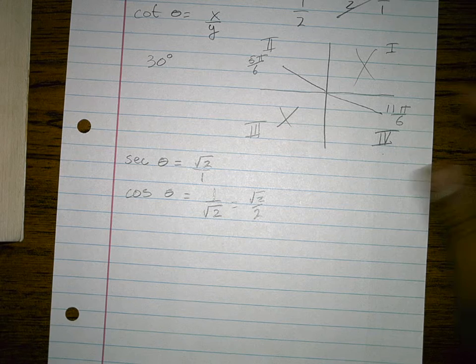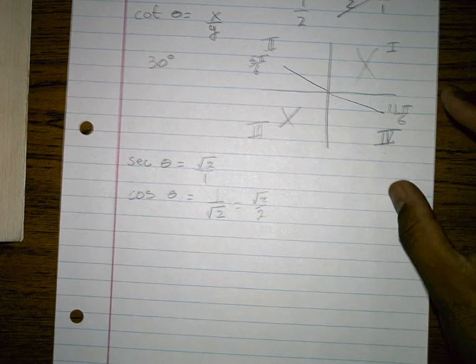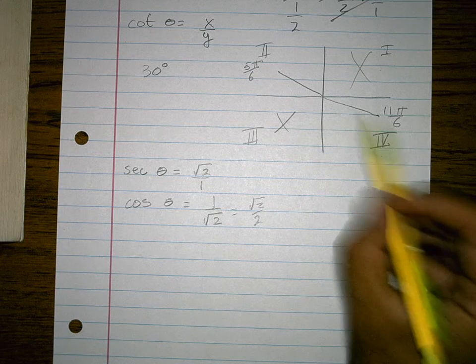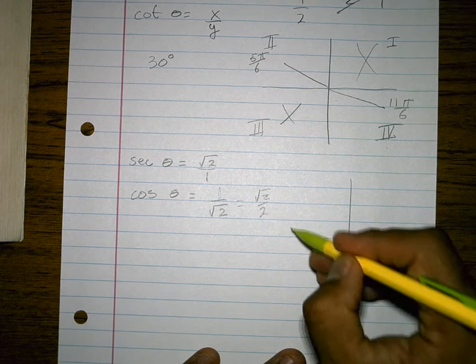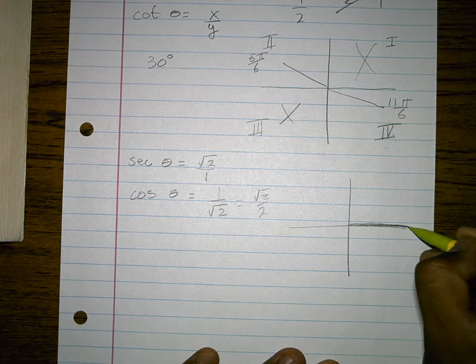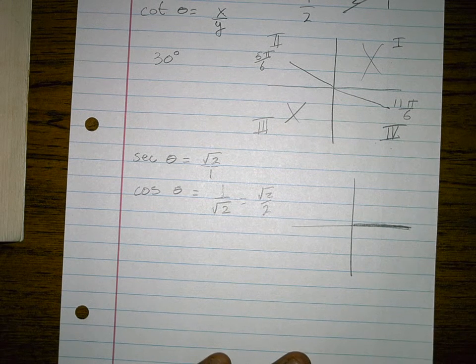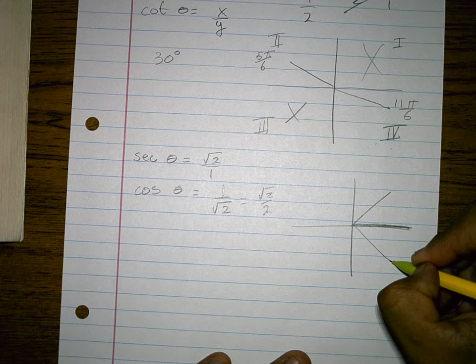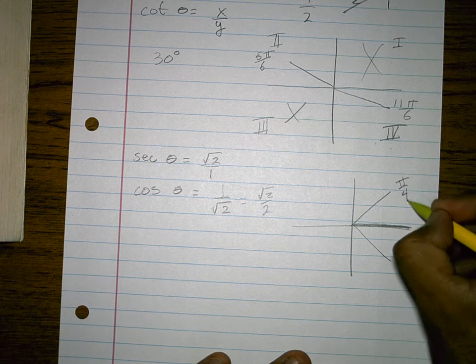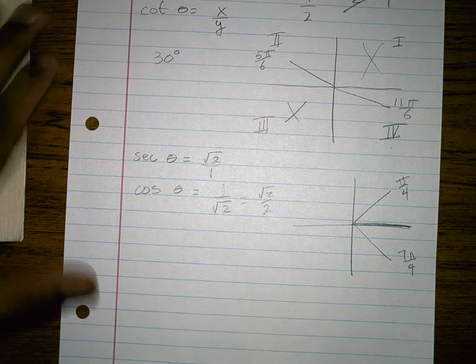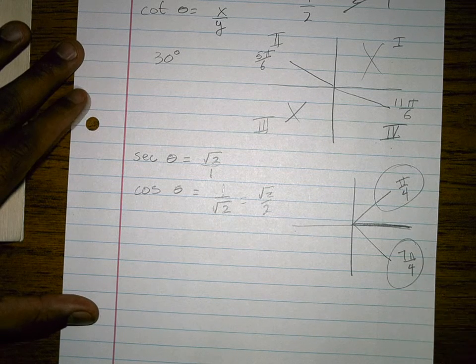The secants are positive. Secants involve the cosine, and cosine corresponds to the x. So coming back here, drawing another little coordinate plane, I've got to use this part of the x-axis. So that's going to be the 45 here and the 45 here. This one is pi over 4, and this one is 7 pi over 4, and those are my two thetas. Those would be my answers right there.